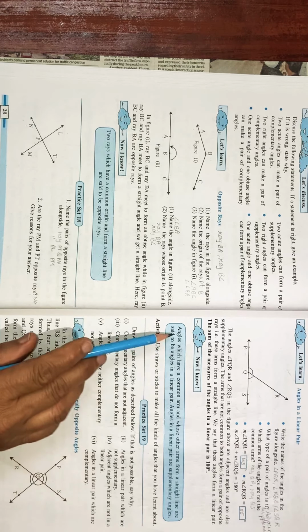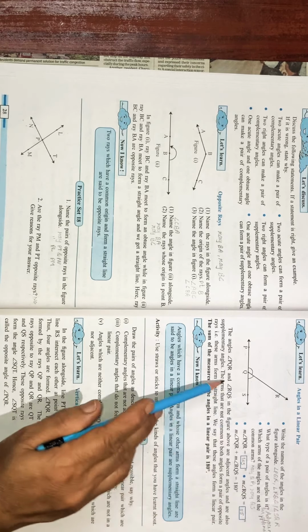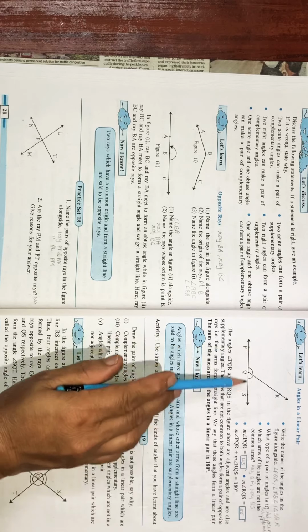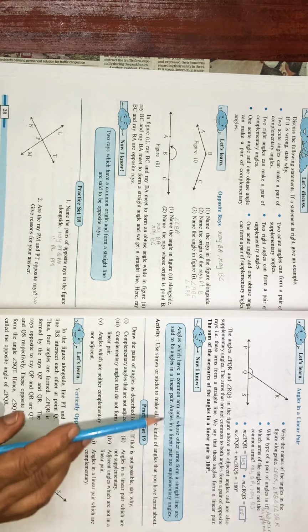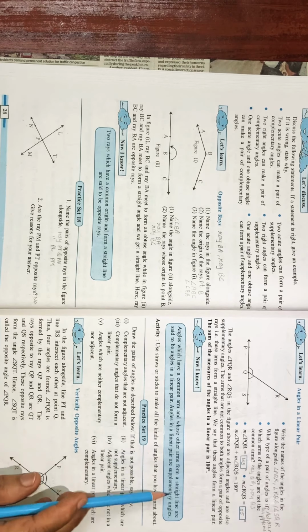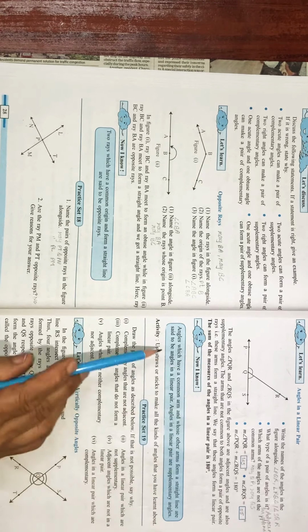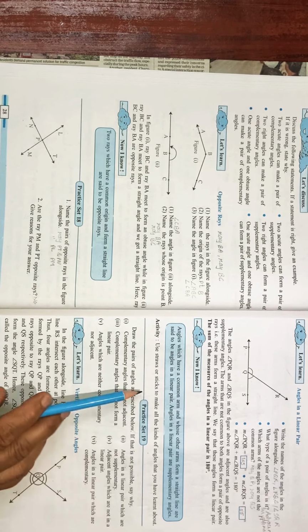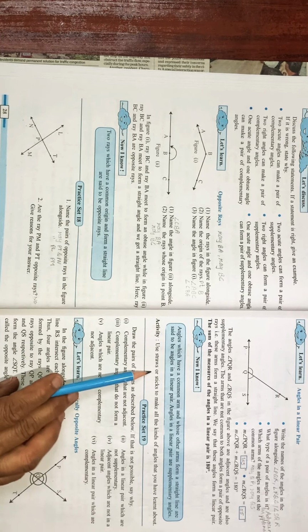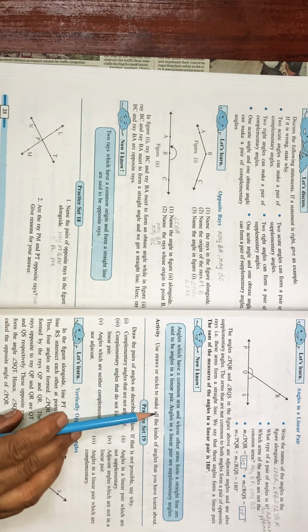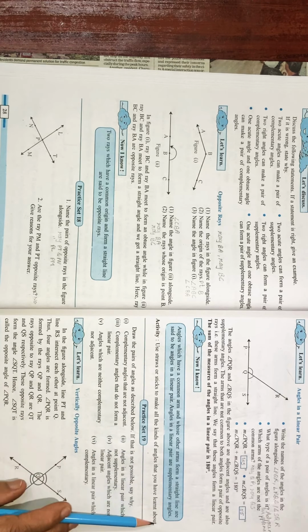Now, I know angles which have a common arm and whose non-common arms form a straight line are said to be angles in a linear pair. Angles in a linear pair are supplementary angles. So, draw this angle and write this definition. Now, here an activity is given to you. Use straws or sticks to make all kinds of angles that you have learnt about.